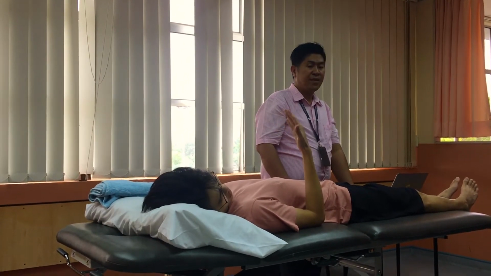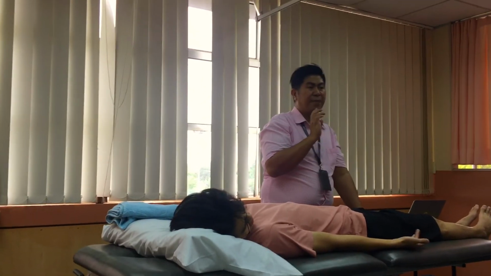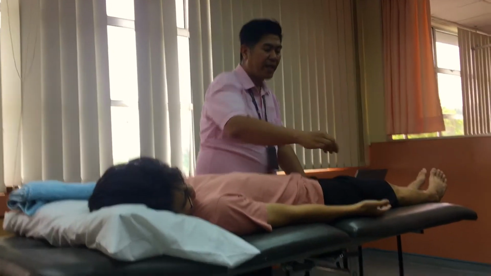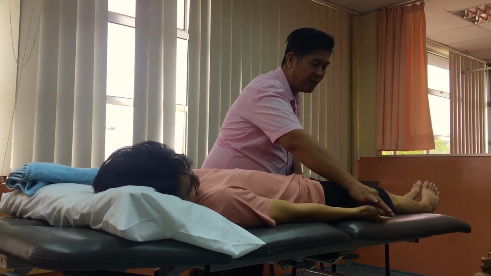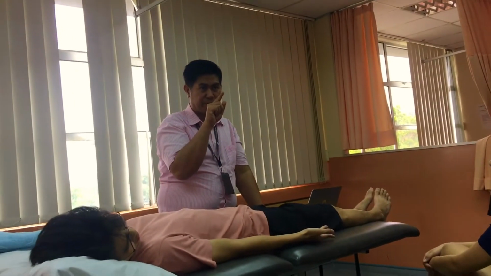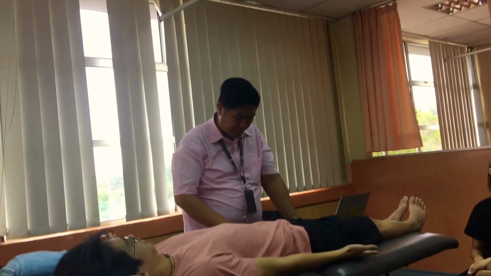Do you understand? Guys, this one is not much affected by gravity because these are small muscles. So automatically, if the patient, okay, can you try to bend it? A little bend only. Alright, like that. And this one is not bending, then automatically it's grade 2. Alright, you understand, class? Can we do it on the other side, please?